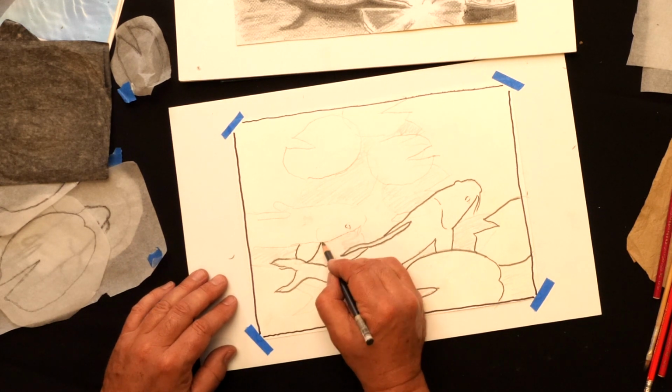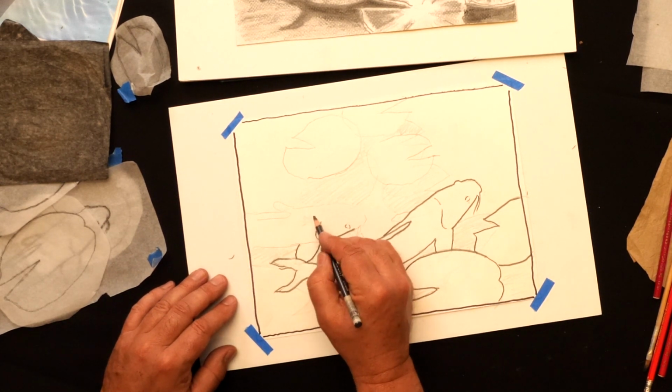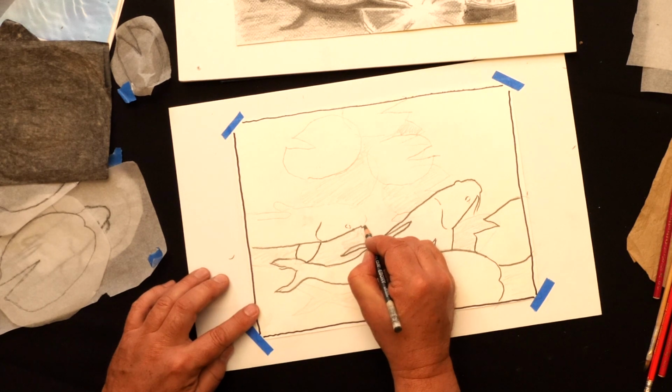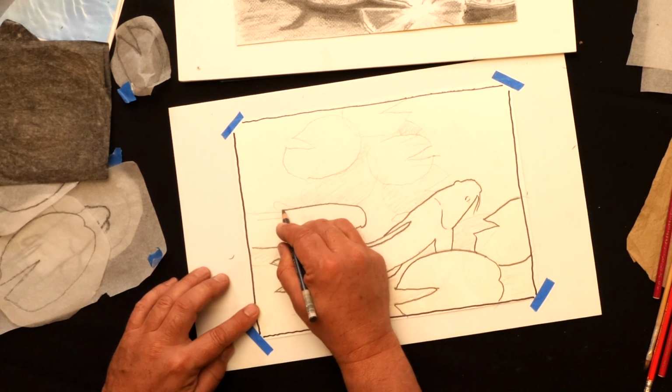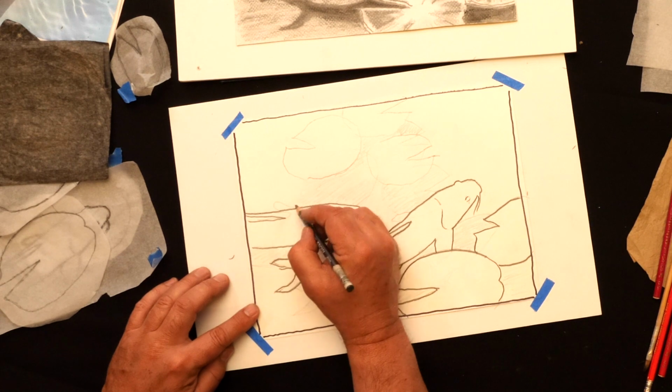Let's draw in his little eye, his gill. Remember the vacuum cleaner mouth. And there's his top fin.